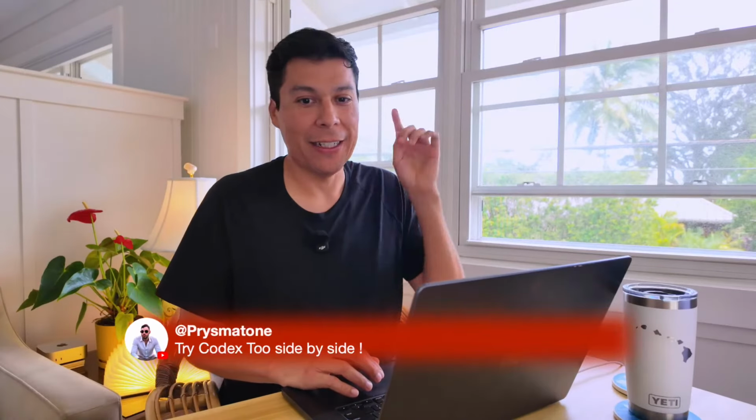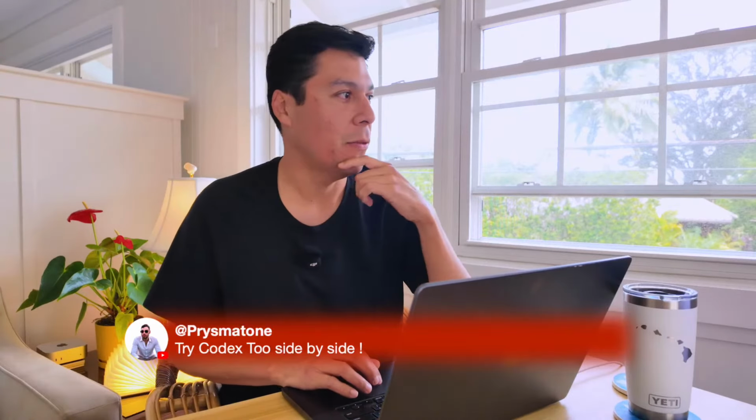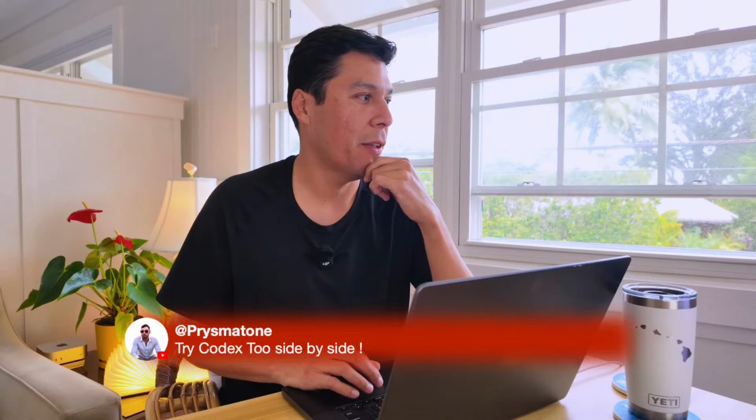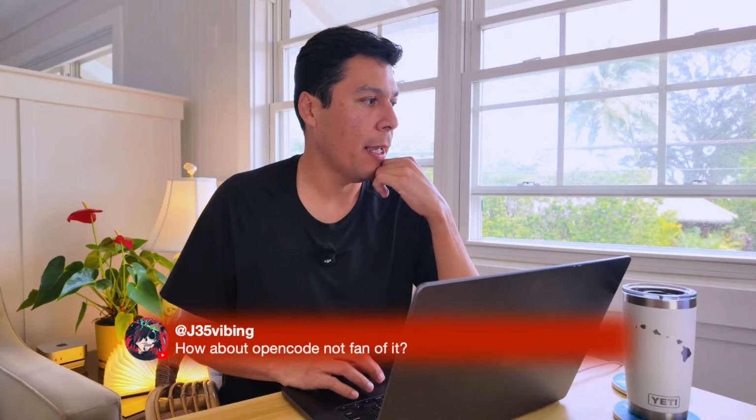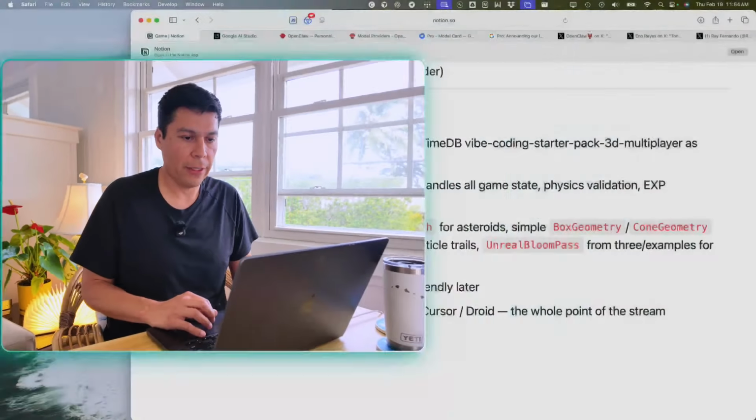Try Codex side by side. Yes, I actually have Codex, and I have Spark lined up as well. I just resubscribed to my $200 a month plan. How about Open Code? Not a fan of it. I haven't really been playing around with it in the last month or so, so I can check it out. I have the models already loaded up in these two different platforms, so it can be worth checking out. If we're using the same model under the hood, the only difference is going to be the harness behavior. I didn't want to complicate the stream too much, and these are kind of my two go-to things.